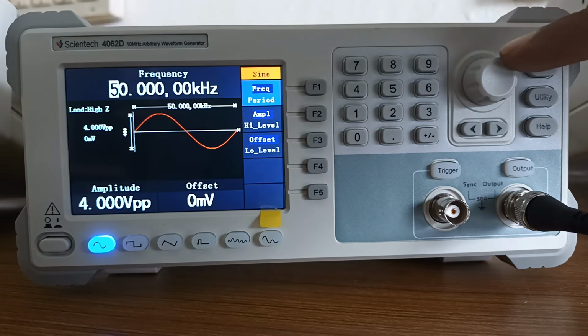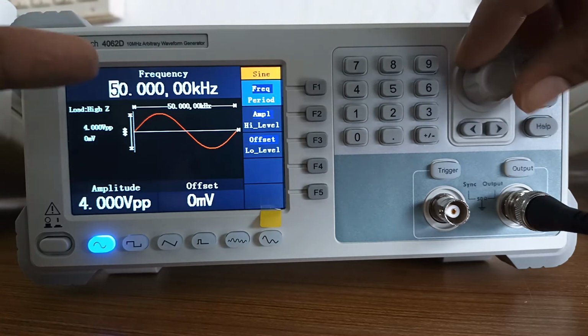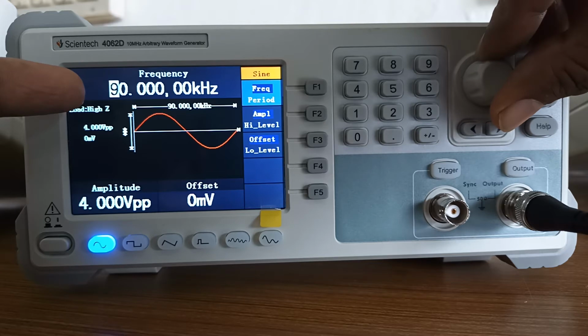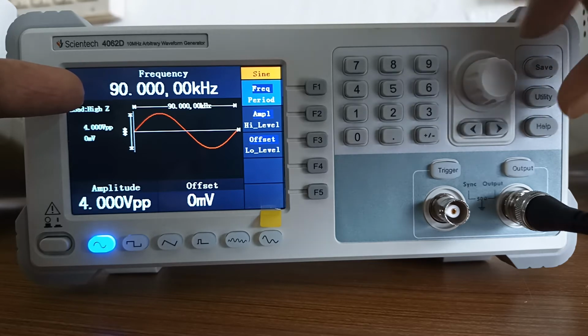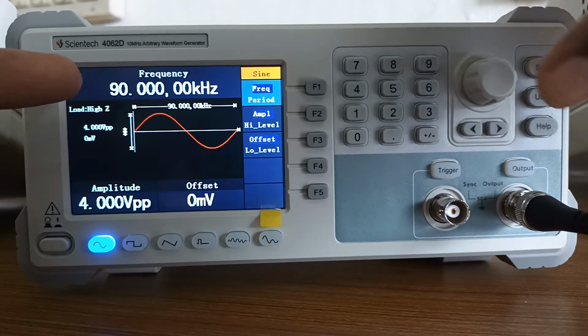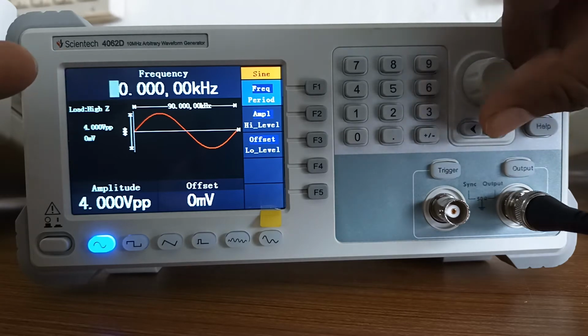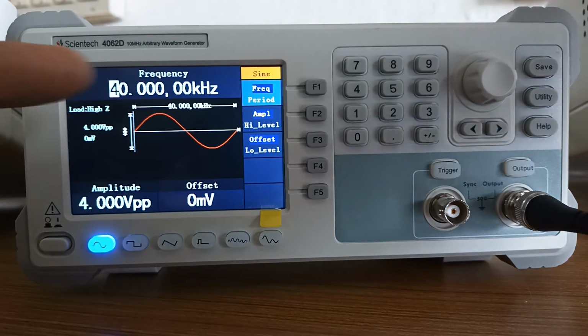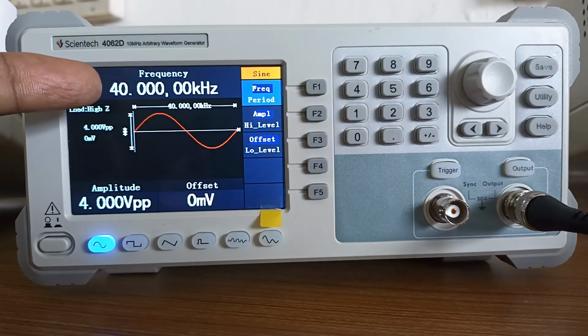If we change the rotary switch, you can observe the value of the frequency is changing. Carefully see now. I make it 60, 70, 80 and 90 and so on. If I move clockwise, it will increase, and if I move anti-clockwise, it will decrease. Like that, I can change the frequency of the signal.